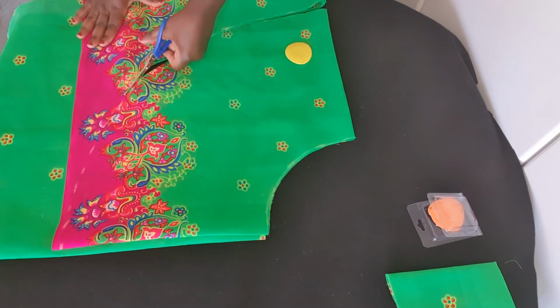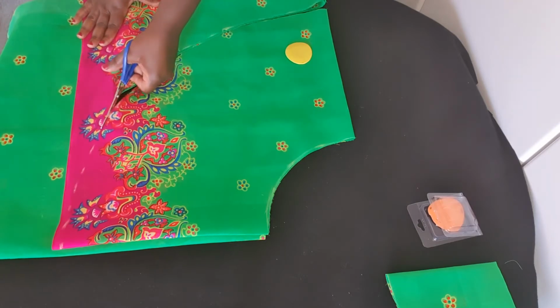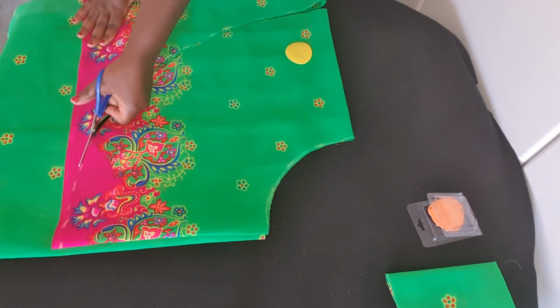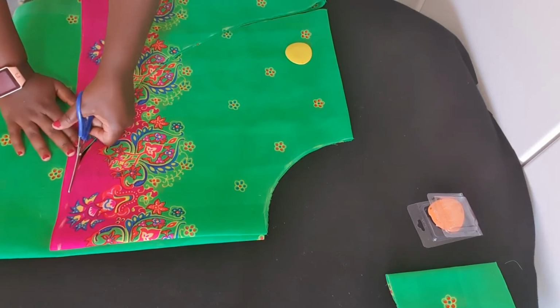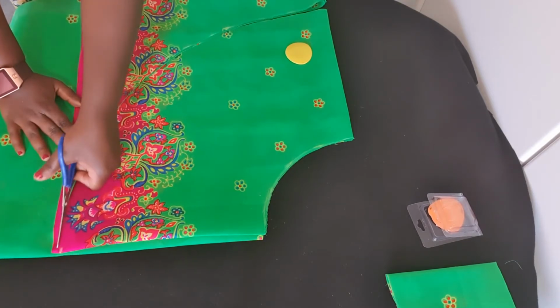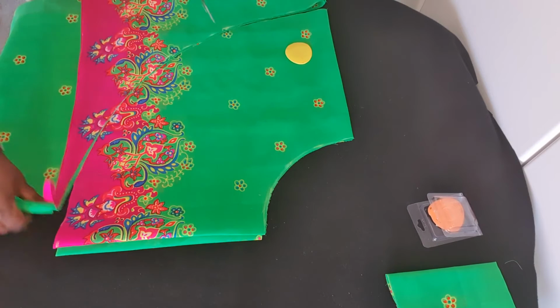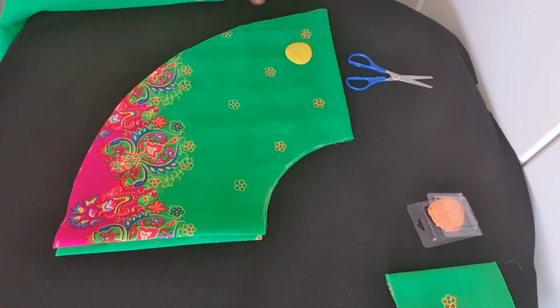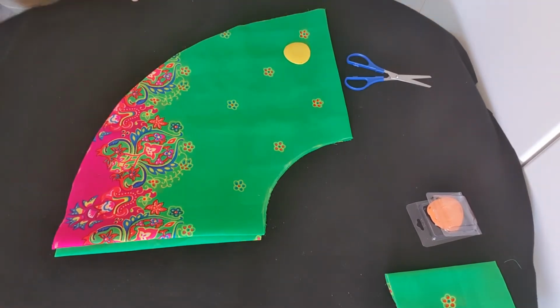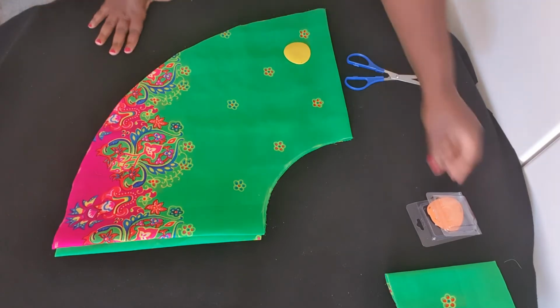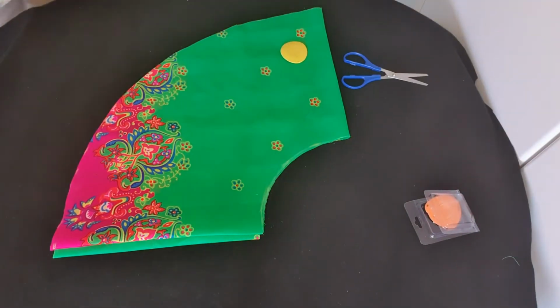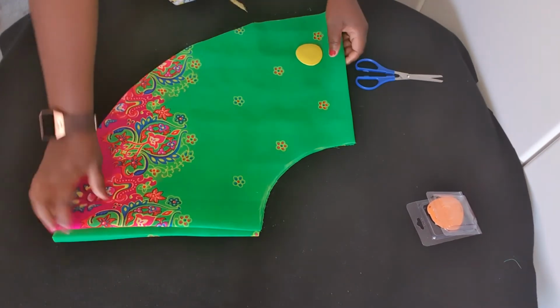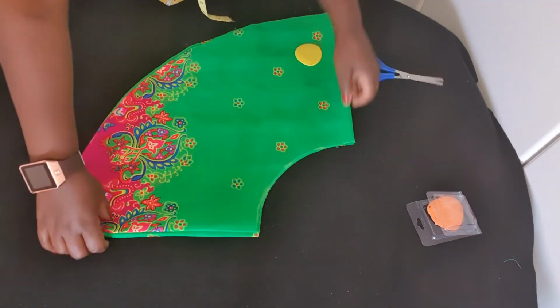I'm following the line that I'd put when I was marking it with my chalk, so that it's accurate. Okay, so there we have the shape of our peplum. I'm just going to remove this fabric and this piece as well, since we were not going to be using it. So this is what we have for now. This is in the shape of our peplum.